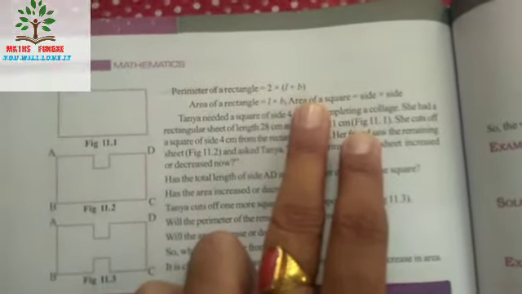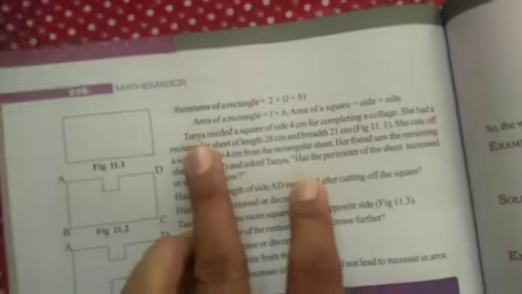Now looking at a few figures given here, the perimeter of a rectangle is twice into L plus B. The area of a rectangle is L into B, length into breadth, and the unit is square. The area of a square is side into side, unit is square, and the perimeter of a rectangle is twice into L plus B, and the perimeter of a square is 4 into side.